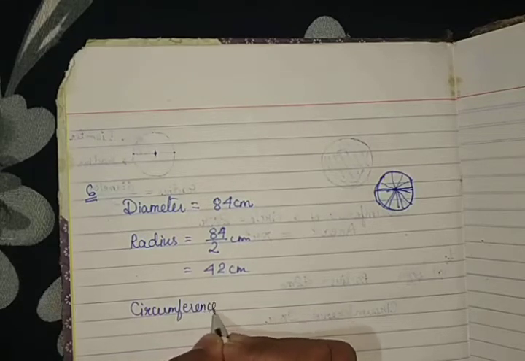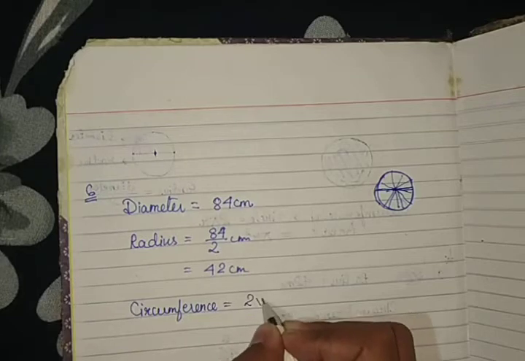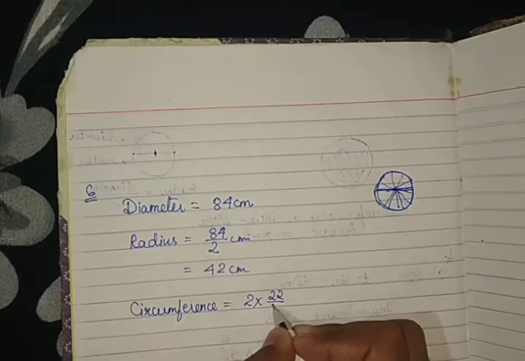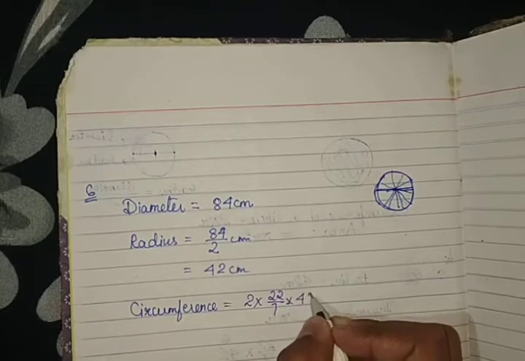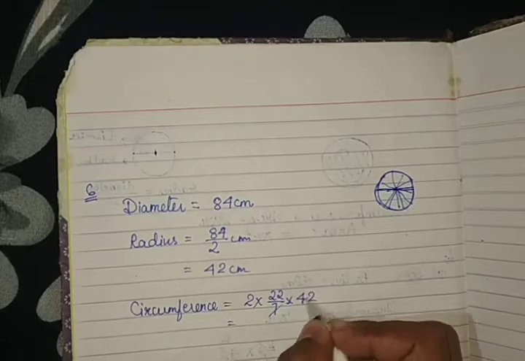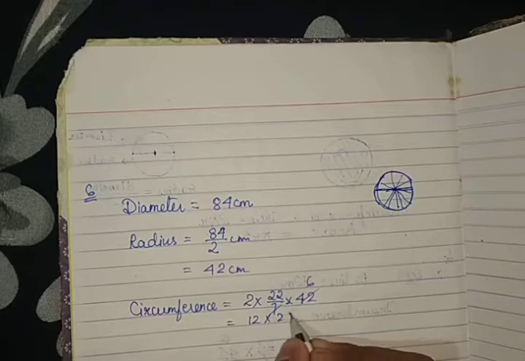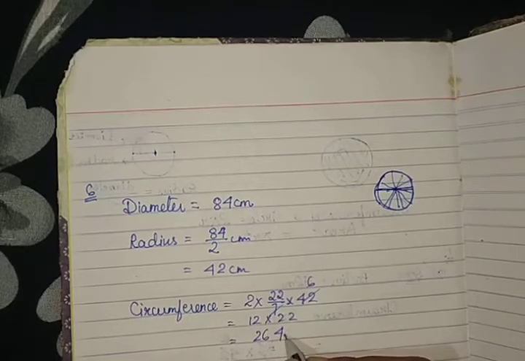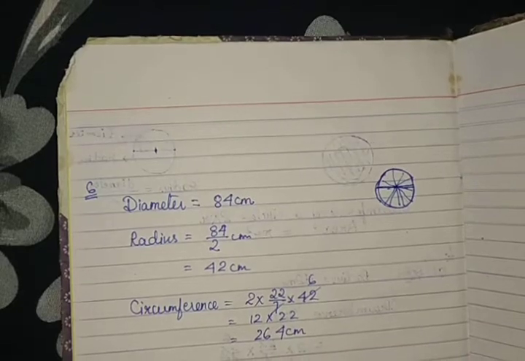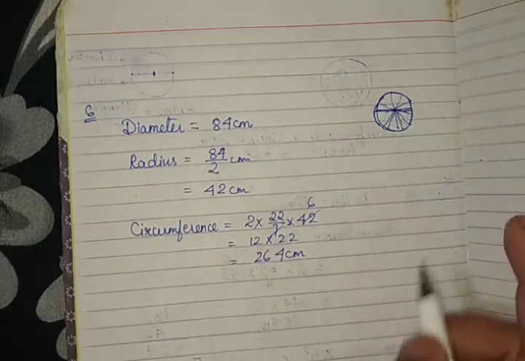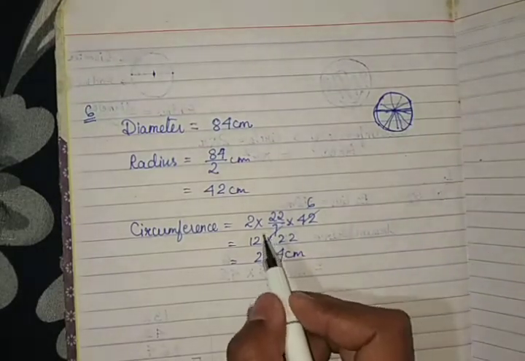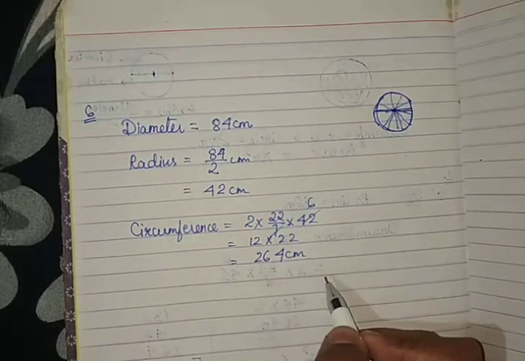Circumference will be equal to 2 pi r, that is 2 into 22 by 7 into 42. That comes to 264 centimeter. Means if the wheel rotates one time, the distance covered is 264 centimeter.